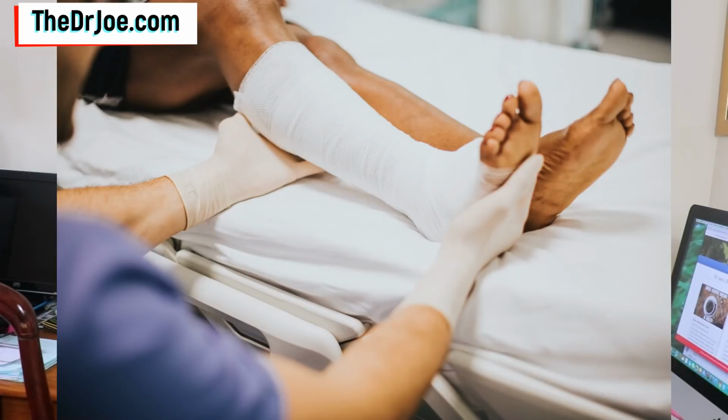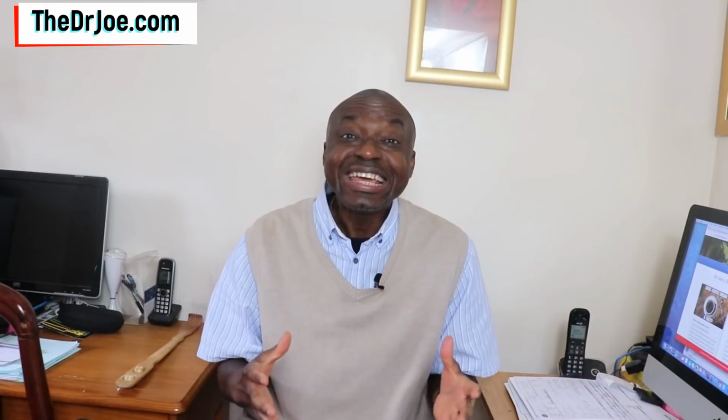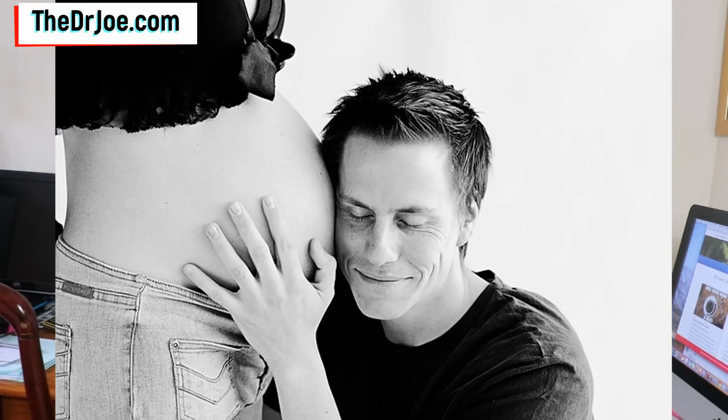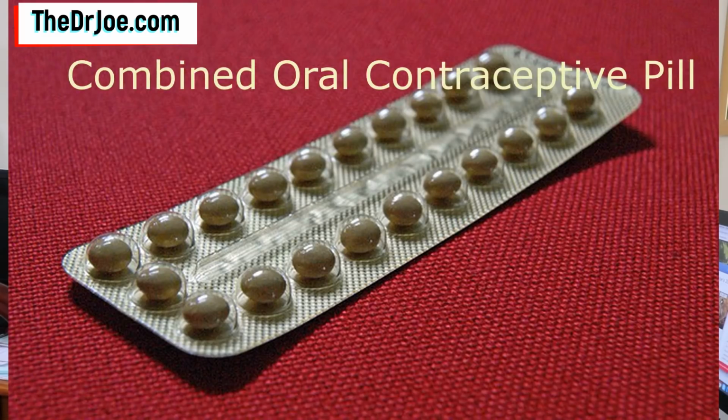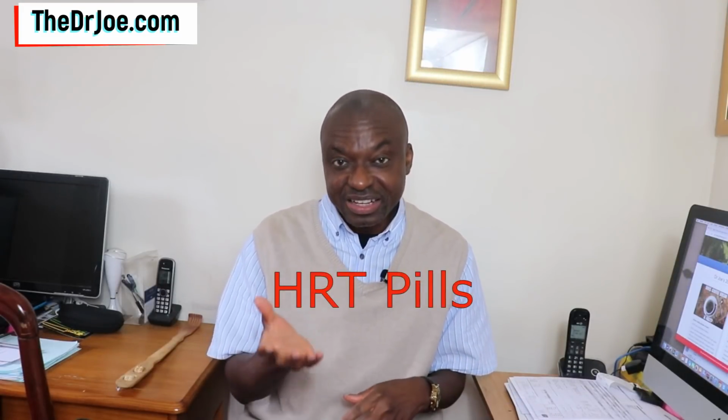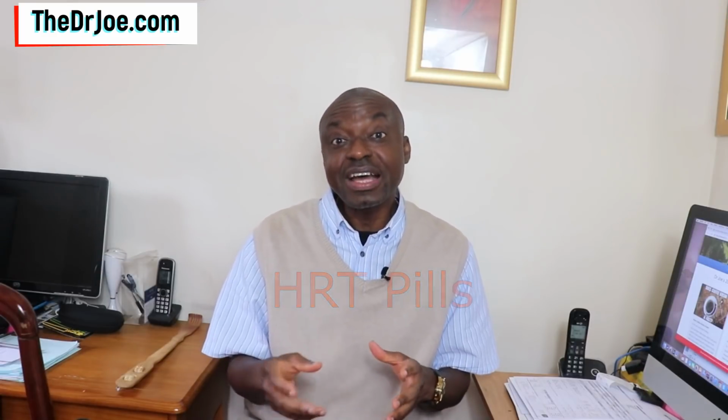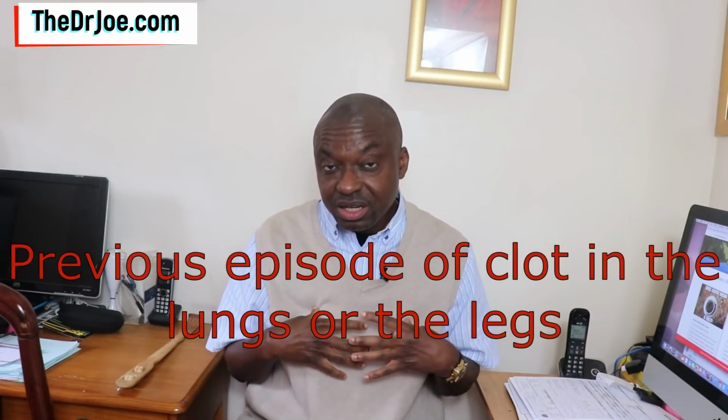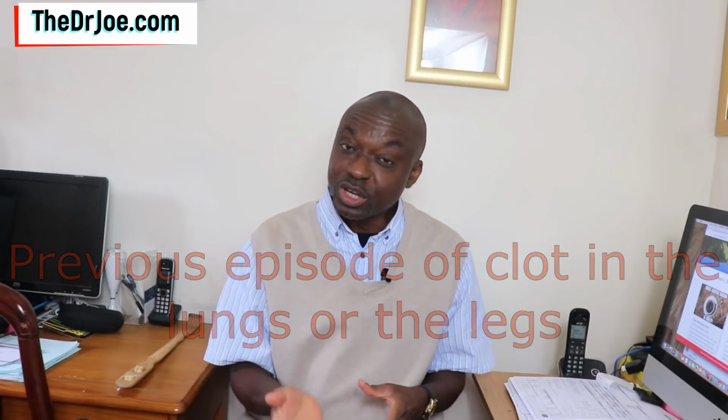That increases your risk. If you had a fracture of the long bones of the leg and you got your leg wrapped in a plaster cast, that also increases your risk. If you're a lady, you're pregnant, that increases your risk. If you're a lady, you're using the combined oral contraceptive pill, your risk goes up. If you're a lady, you are postmenopausal and you're using hormone replacement therapy, HRT pills, that increases your risk as well. If you've had a previous episode of clot in the lungs or clot in the deep veins of the leg, that also increases your risk. So those are the risk factors for developing clot in the lungs, okay?